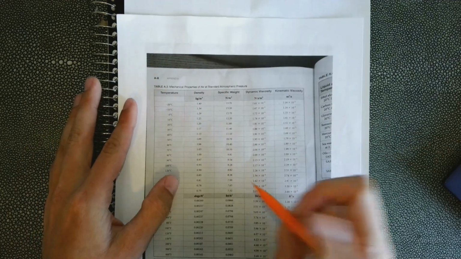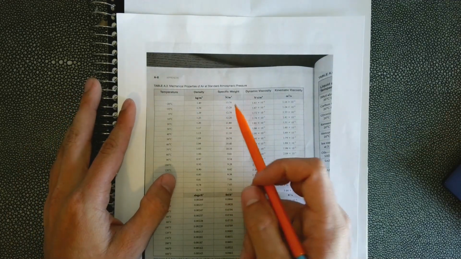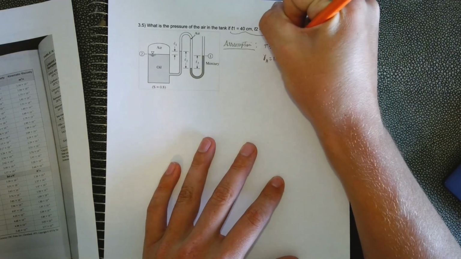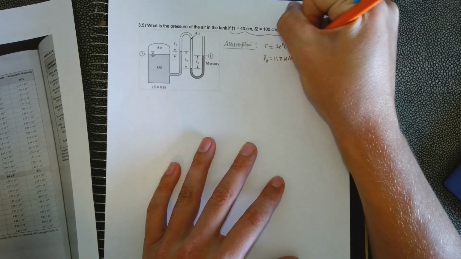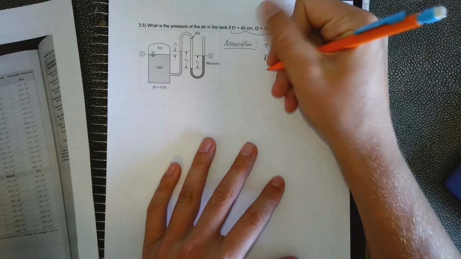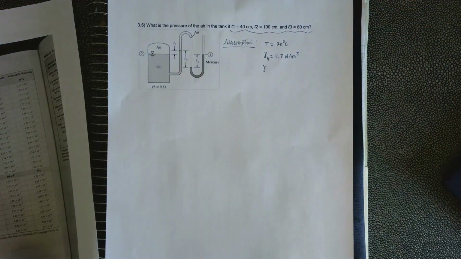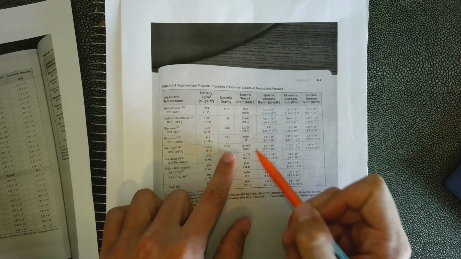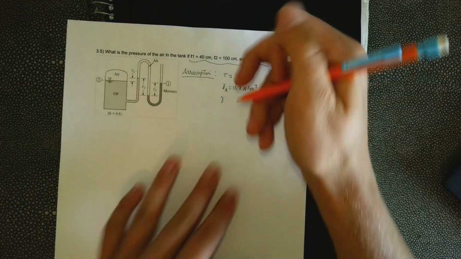We look in the textbook, and we know that the specific weight of air at 20 degrees is 11.8 newtons per meter cubed. And mercury at 20 degrees Celsius has a specific weight of 133,000 newtons per meter cubed.